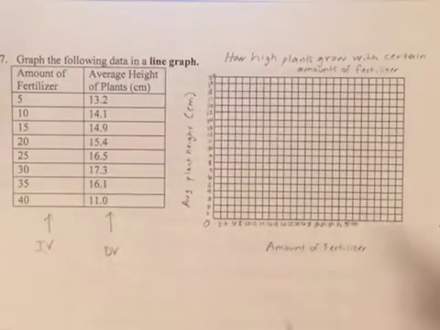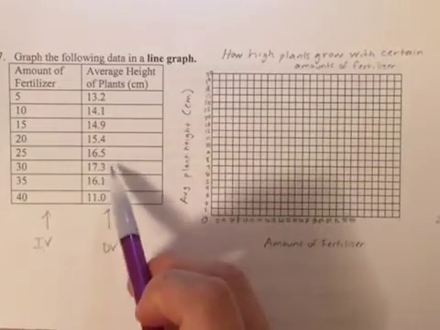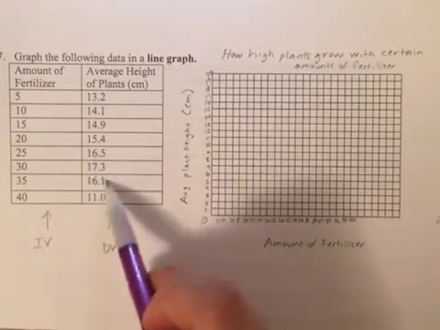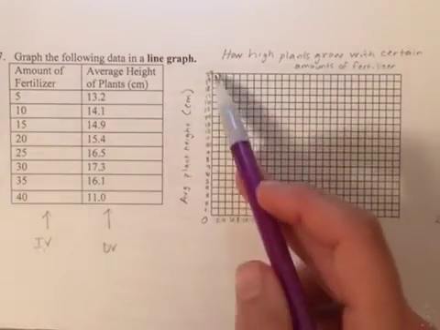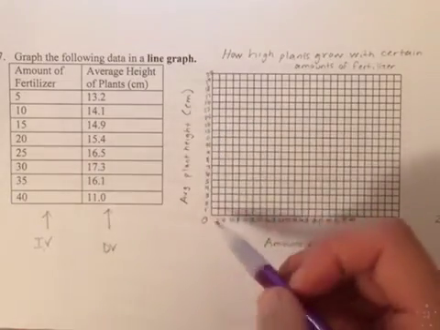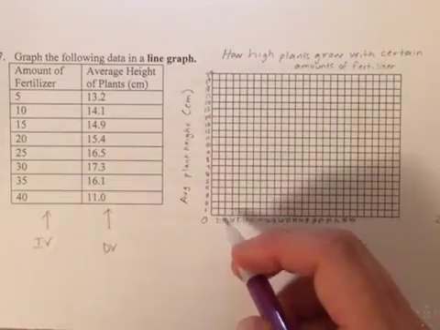So then for this scale, the highest number that I had to get to with this information was 17.3. So I just went by 1s because I had 20 lines. So then all that's left to do is to plot your points.